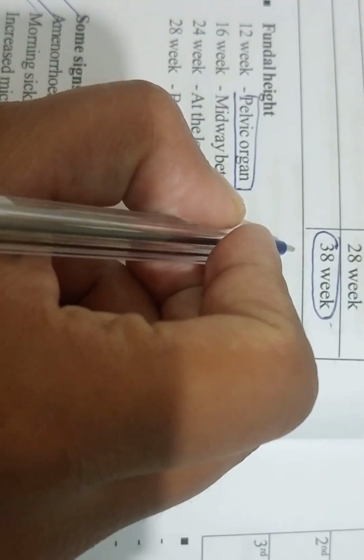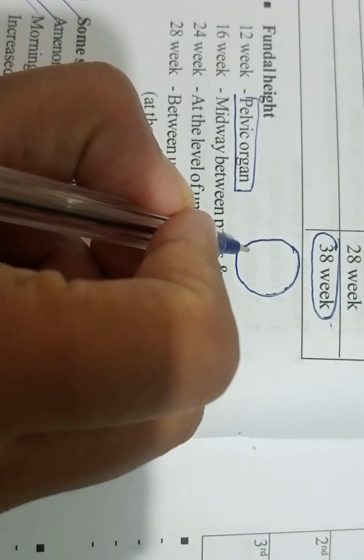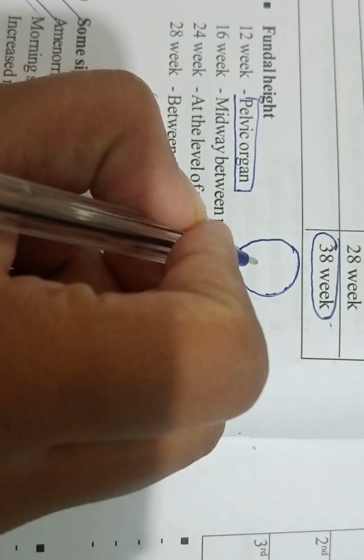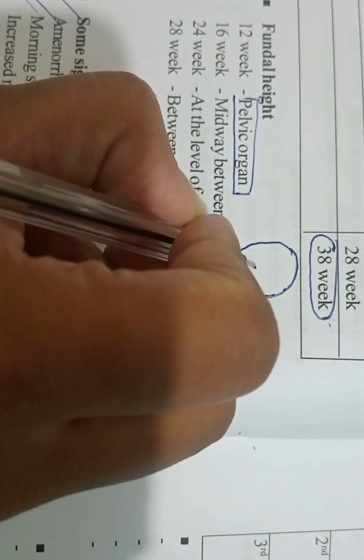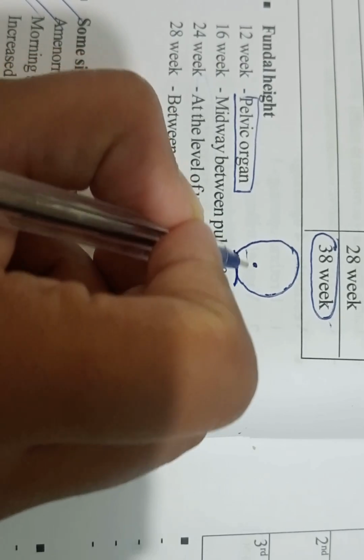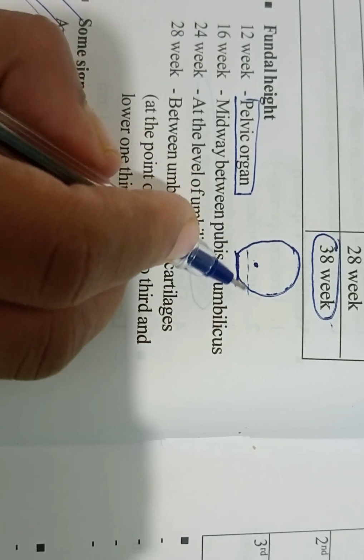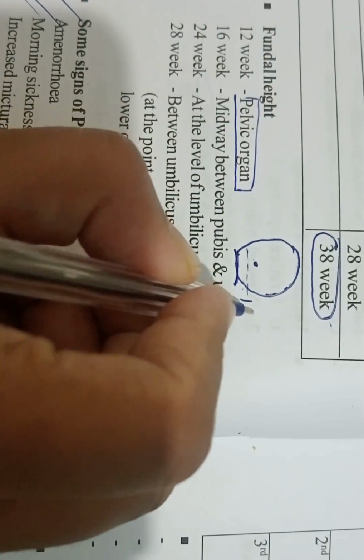Okay, see, this is abdomen. This is somewhere here, pubic symphysis. Here is umbilicus. Midway between pubic symphysis and umbilicus, like an imaginary line, is the 16th week of pregnancy.